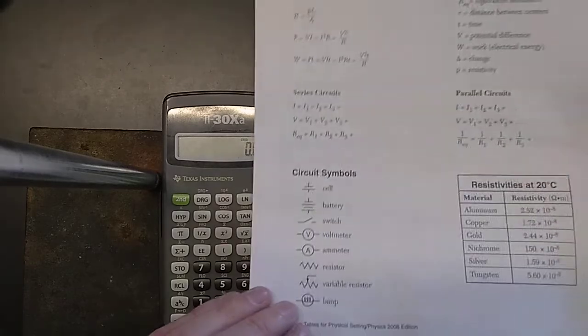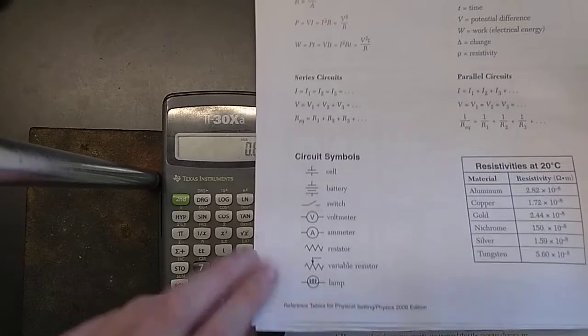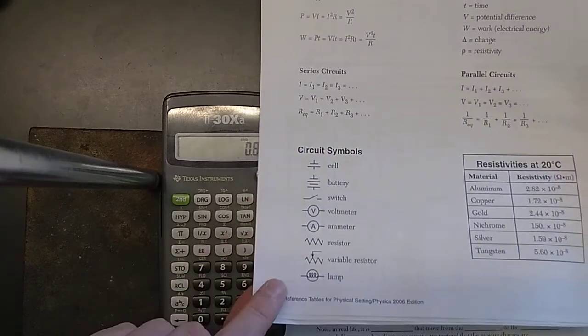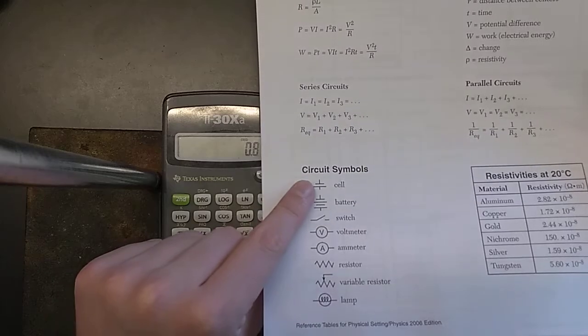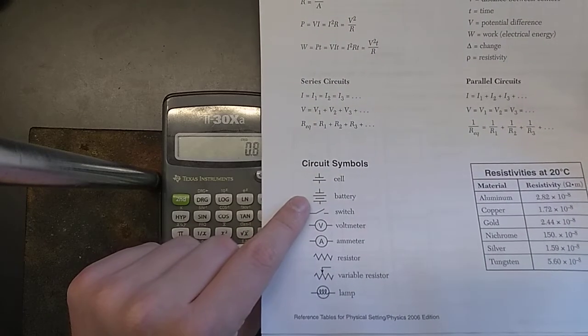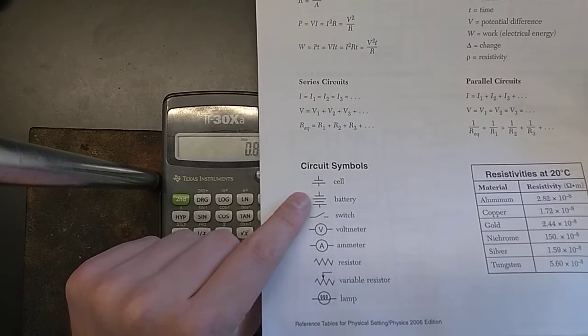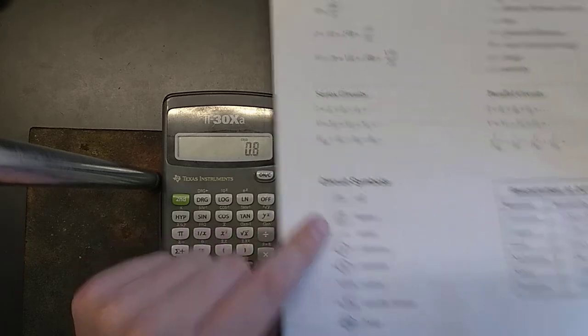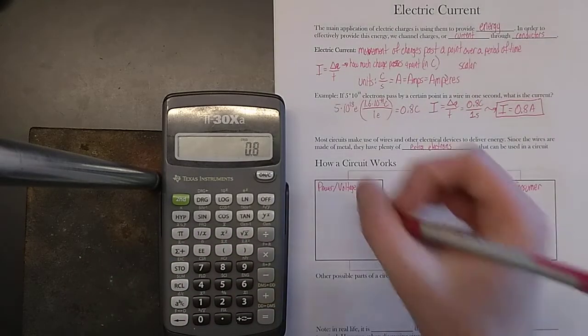On your reference tables, page 4, right under the equation part, you'll notice that there is a table of circuit symbols. For power or voltage source, we're just going to look at the first two, a cell or a battery. Notice that a battery just looks like a couple of cells stacked on top of each other, and that's exactly what it is. A battery is just like an extended cell.